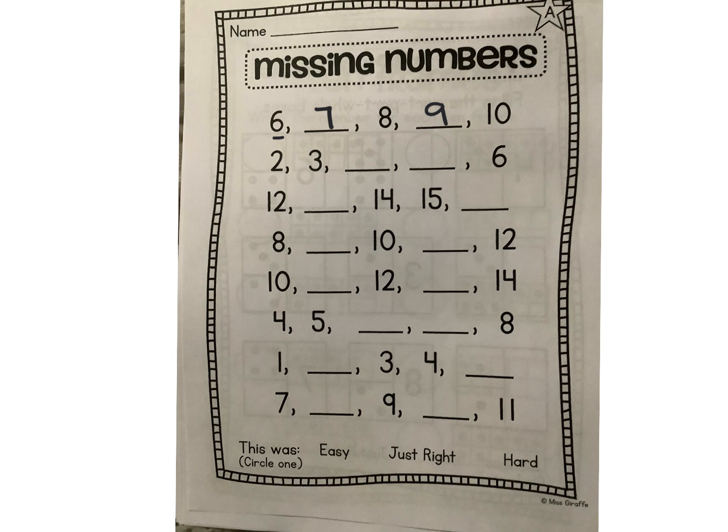Now I go to 2, 3, 4, 5, and 6. Then we have 12, 13, 14, 15, 16. Now we start at 8, 9, 10, 11, 12. Now I want you to push pause and finish these 4 on your own. Ready? Go.